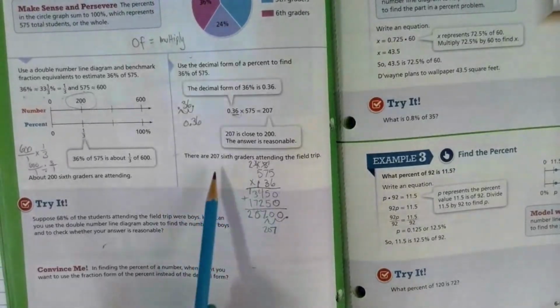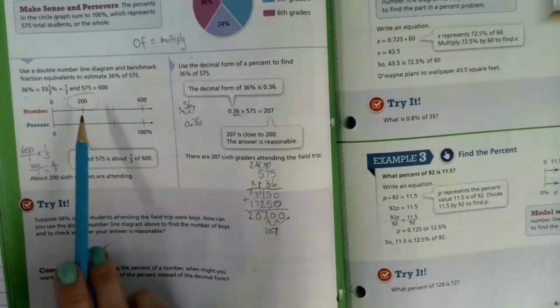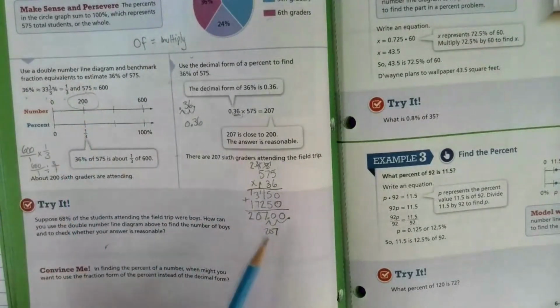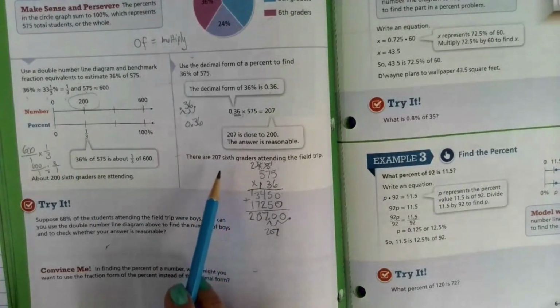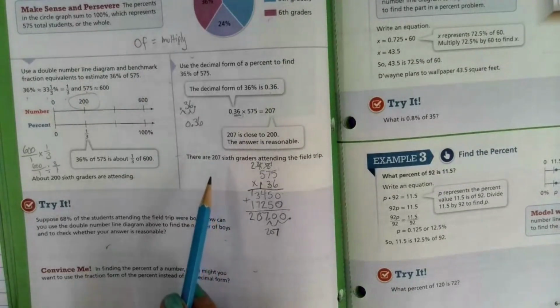And if I have 207, I'm comparing that to my estimate of 200. I know they're close to each other, so my answer is reasonable. So there would be 207 sixth graders. 207 would be 36% of 575.